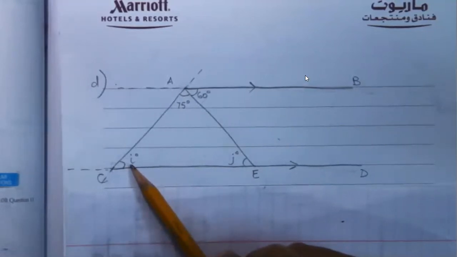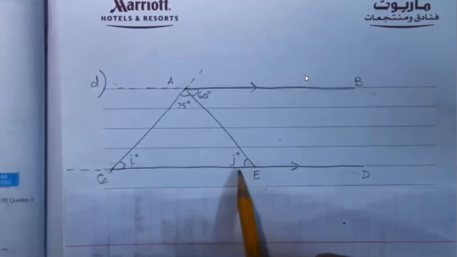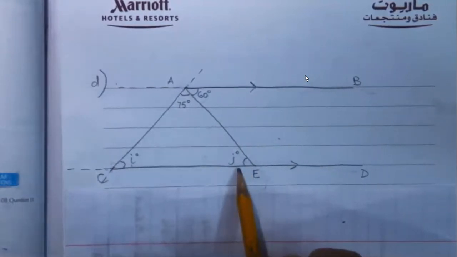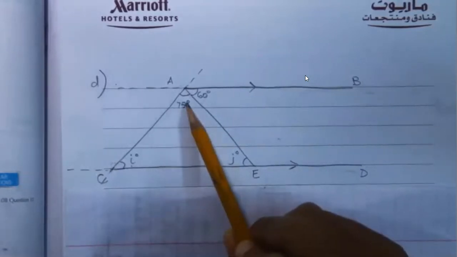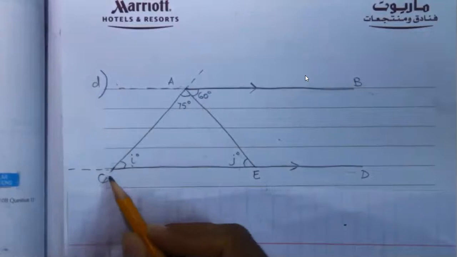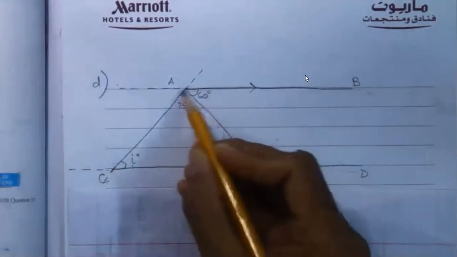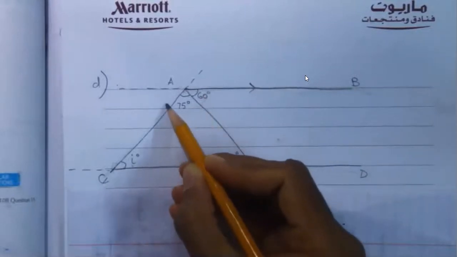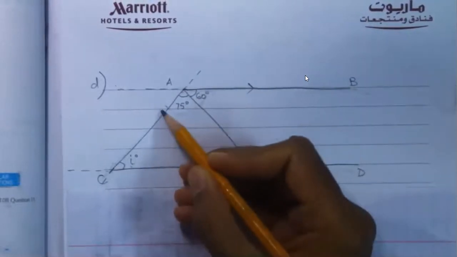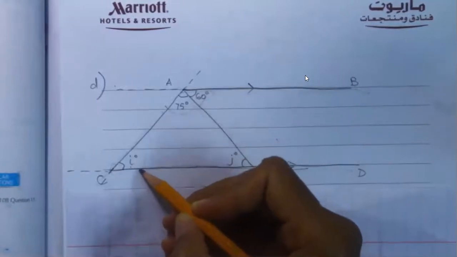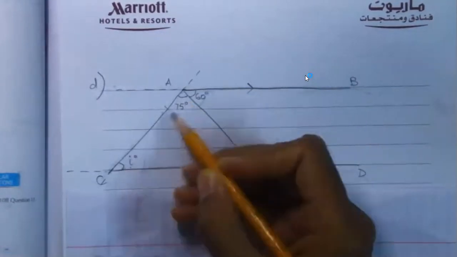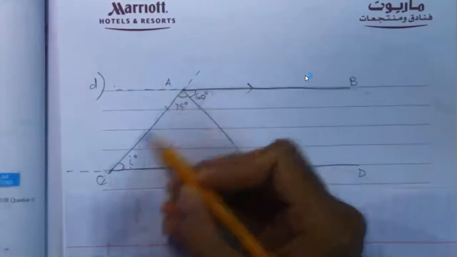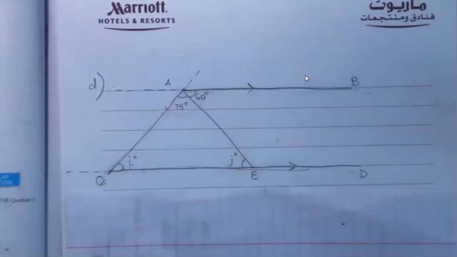Let's start with I. Teacher, can I be interior to 75? Yes, only 75. And 60 is a parallelogram. This whole thing is a parallelogram. I told you, 75 and 60. So this whole angle is interior to this whole angle because these are two angles of the same side of the parallelogram.